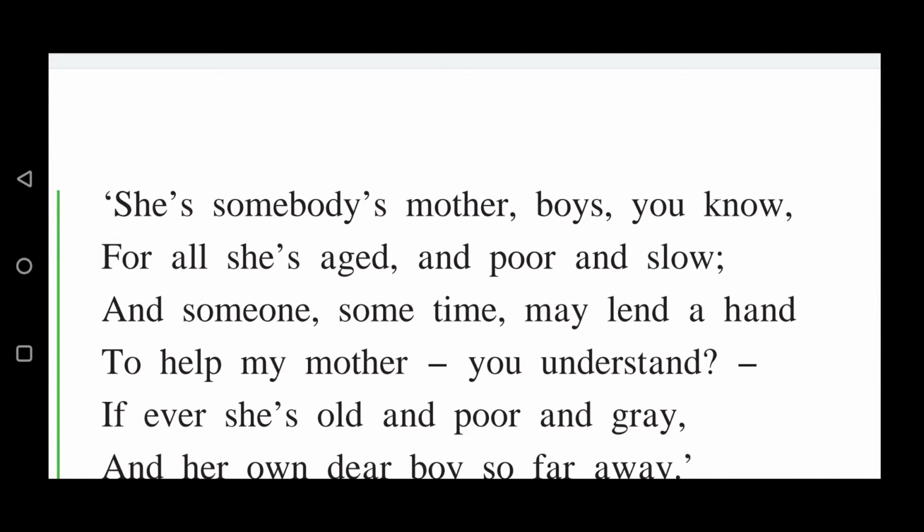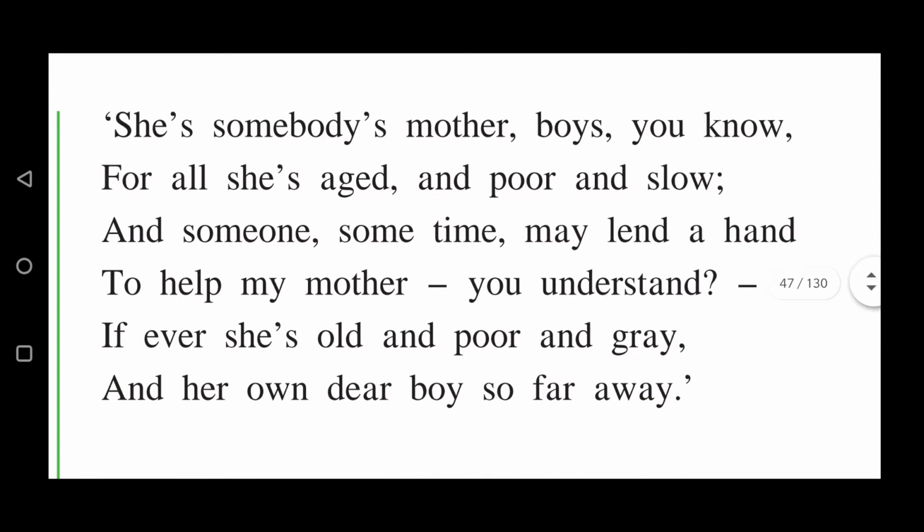She is somebody's mother, boys, you know, for all she is aged and poor and slow, and someone sometime may lend a hand to help my mother, you understand? If ever she is old and poor and grey, and her own dear boy so far away. So a beautiful thought here, this paragraph, the poetess had said that the boy says to his friends that she is somebody's mother, boys. दैट वो जो लेडी है वो भी किसी की मम्मी है, यू नो, फॉर ऑल शी इज़ एजड एंड पुअर एंड स्लो, बिकॉज शी इज़ एजड and she is poor and she is slow because her feet cannot walk fast because of her age.